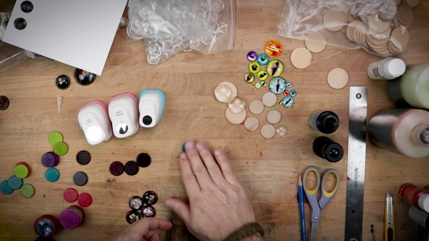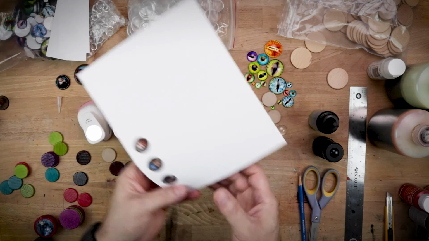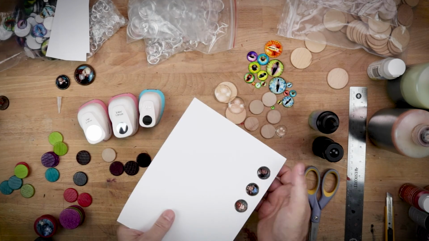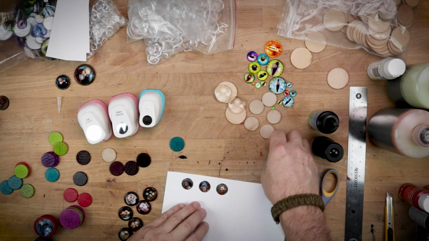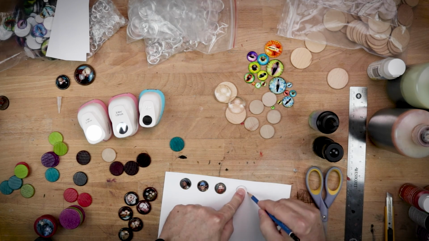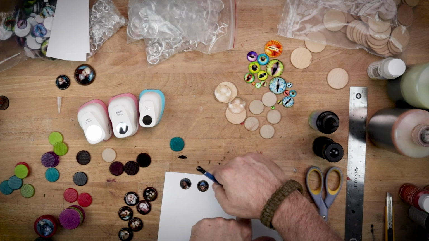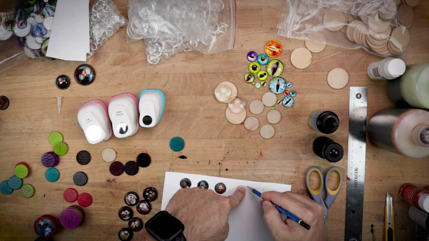Once that's done, you're ready to actually apply your artwork. Now, what you could do is you could just take your cabochon and trace around it if your artwork isn't already to size.